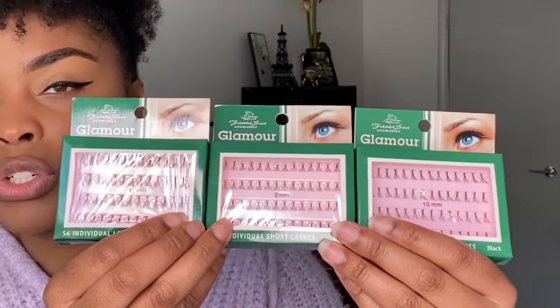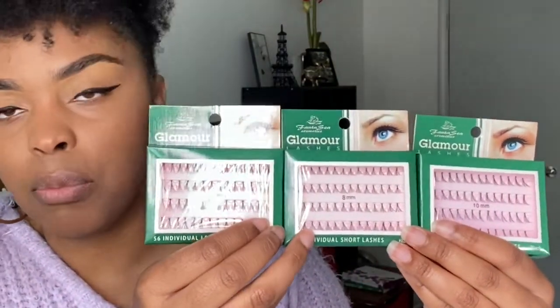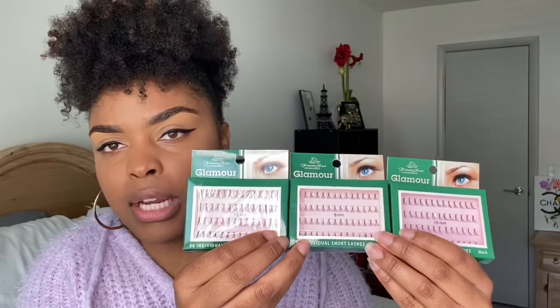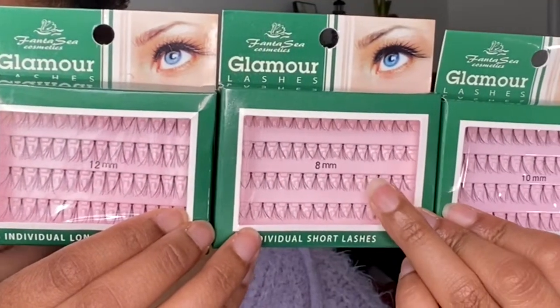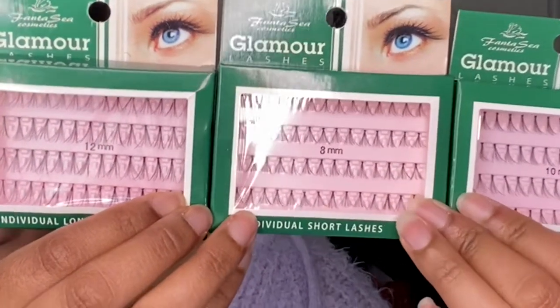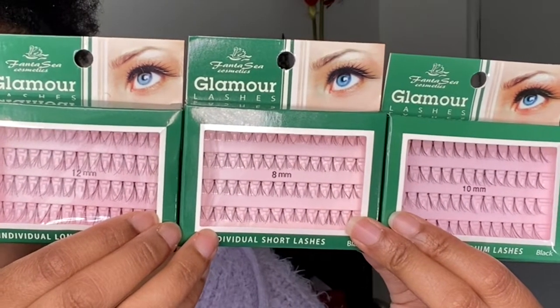But once you build them across your eye, you can see how they start to look more fanned out and more dramatic. But like I said, the darker and the longer you go, the more dramatic it's going to look. And as you can see, these ones have little knots at the very top that help you put the glue on there and then slide them onto your lashes.